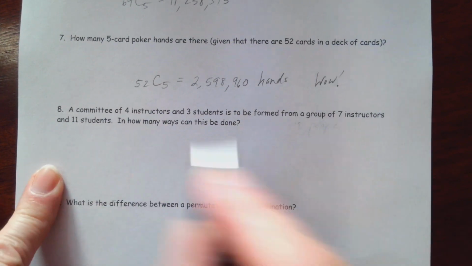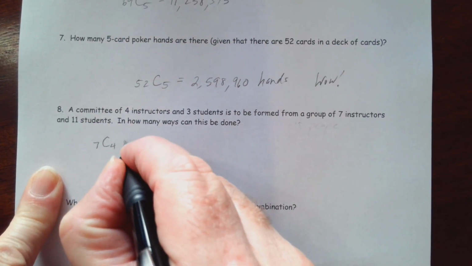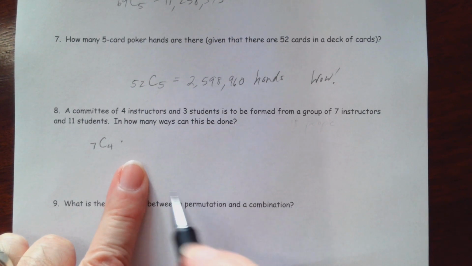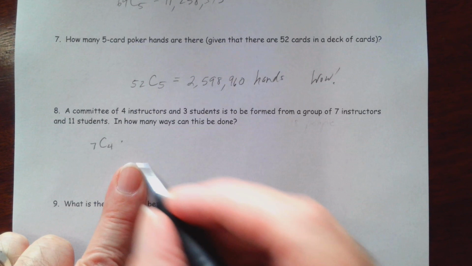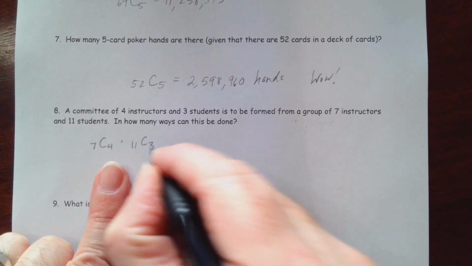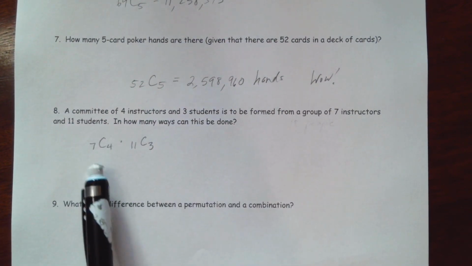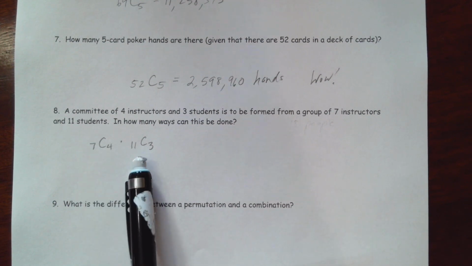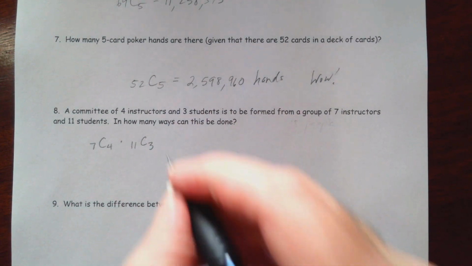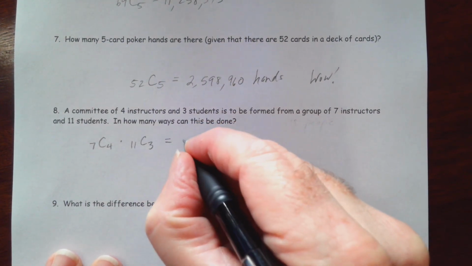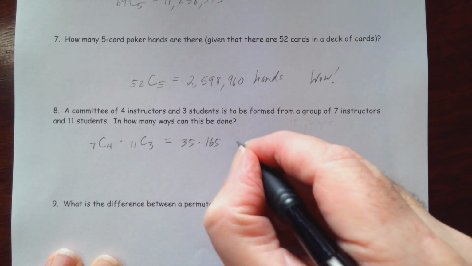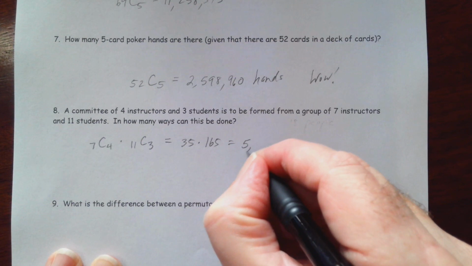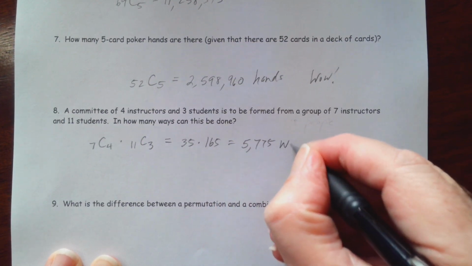How many ways can we choose the 4 instructors? Well, there's 7 to choose from, so that's 7 choose 4. We also need to find the number of ways to choose 3 students from 11. So that's 11 choose 3. So this is the number of ways to pick the instructors. This is the number of ways to pick the students. And if you multiply, that gives you the number of ways to do both. So I got 35 times 165, which is 5,775 ways.